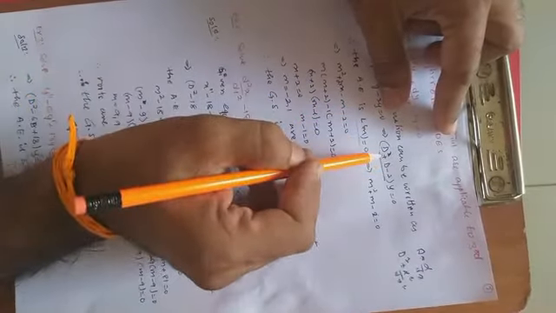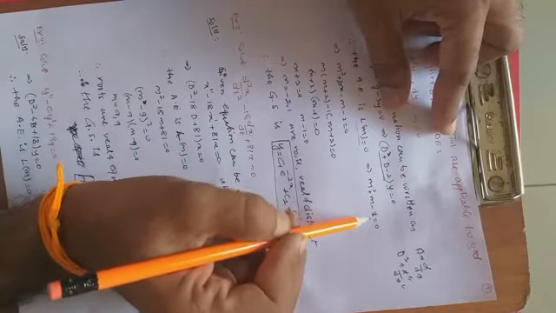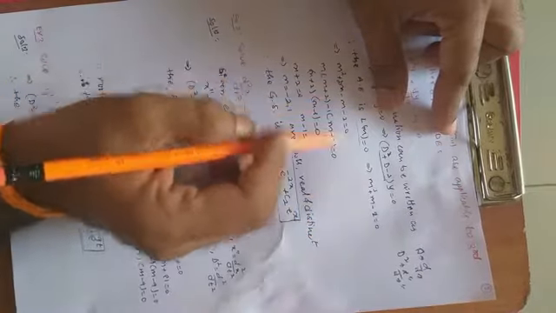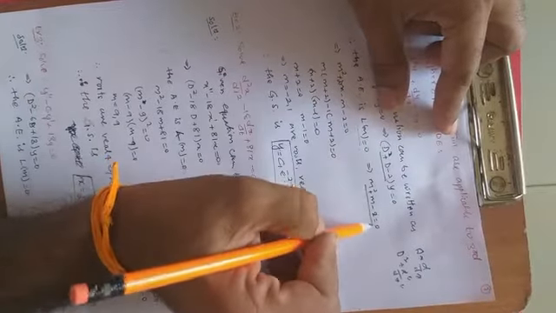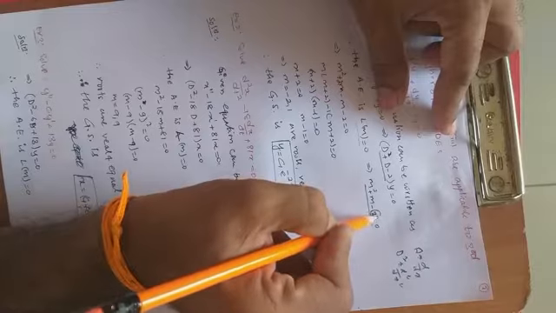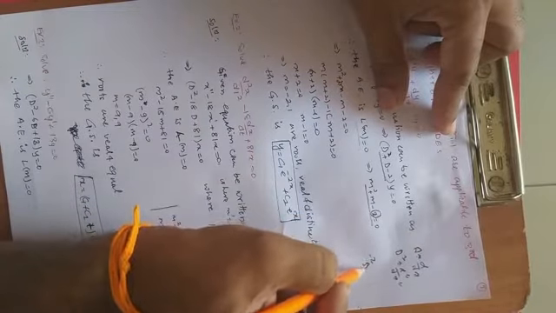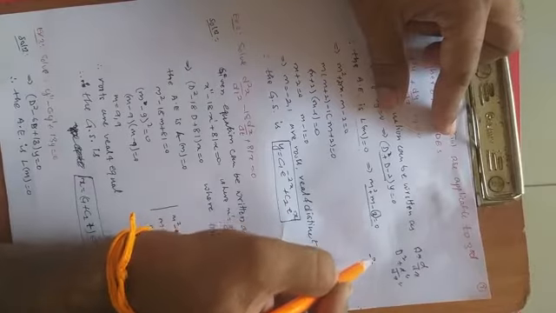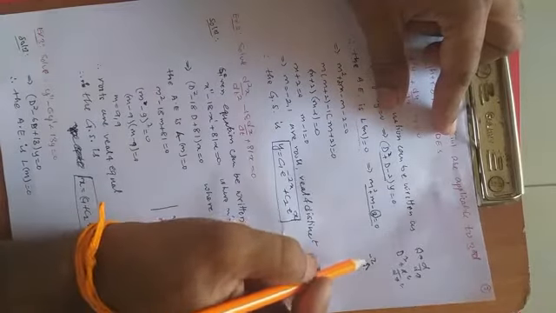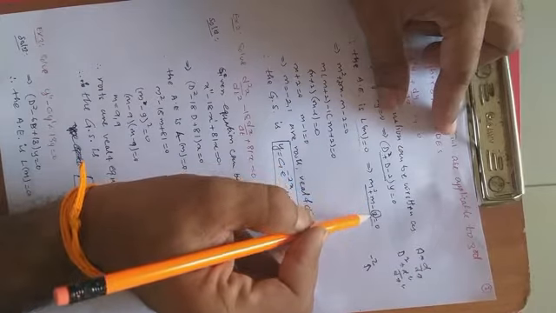That becomes m square plus m minus 2 is equal to 0. Now this is a quadratic equation. Let us check whether it is possible to factorize this into two numbers such that if you add you must get plus 1, and if you multiply you must get minus 2.